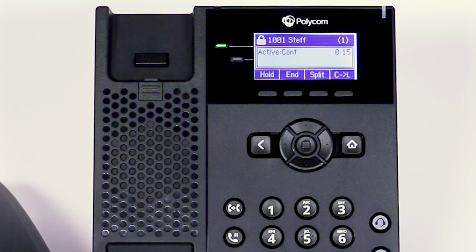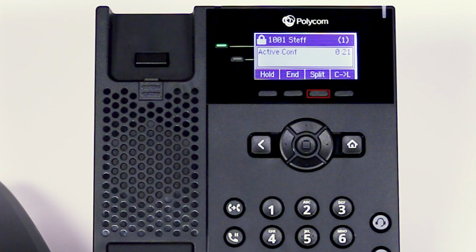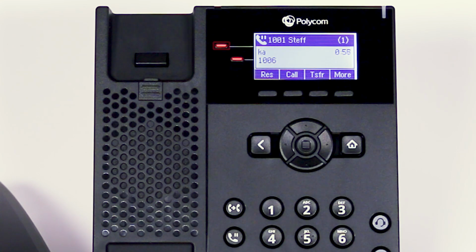While on a conference call, you can place both callers back on individual lines by splitting the call. Press the Split soft key. This will place both callers on hold. Use the line keys to select the person whom you wish to speak with. Then press the Resume soft key to take the caller off hold.